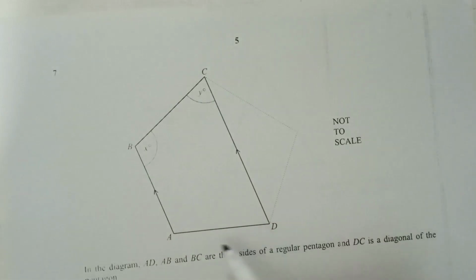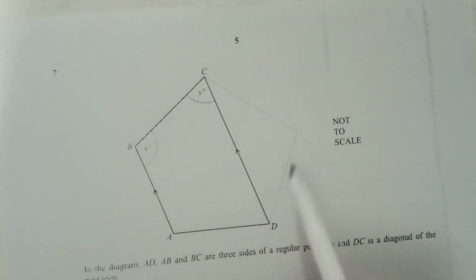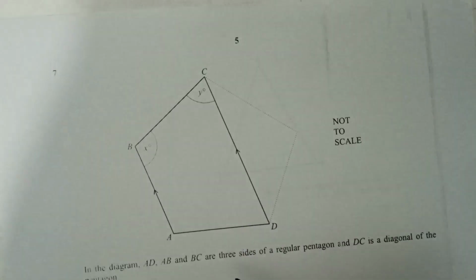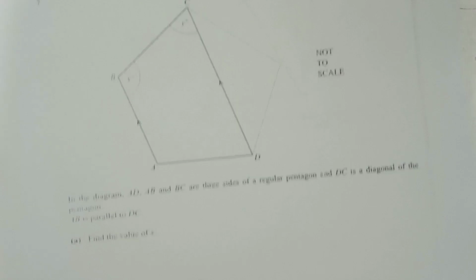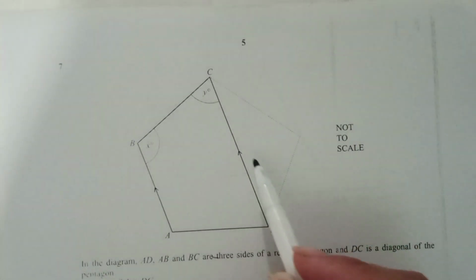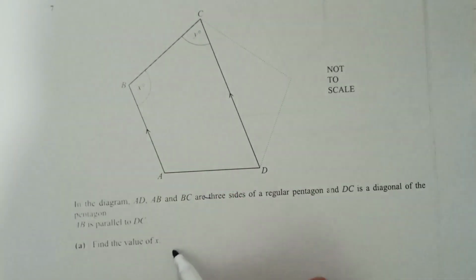We know that the shape is a pentagon, and we know that the internal angles of the pentagon add up to 540, and we have to find one angle.